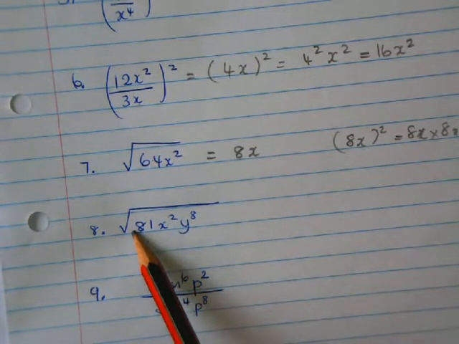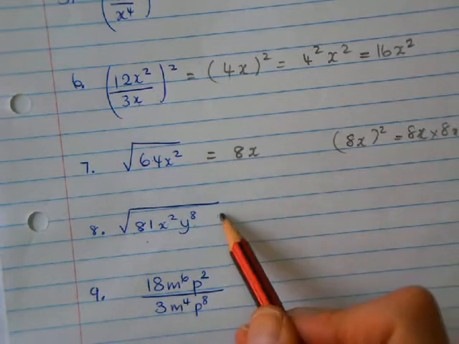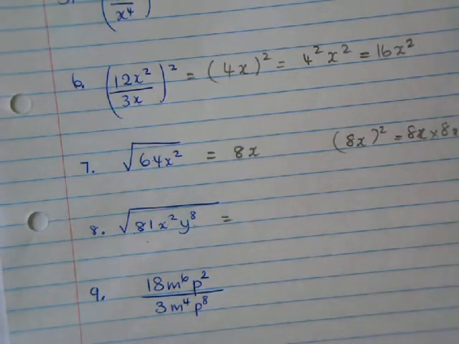So the next question we're going to do is square root of 81 x squared y to the power of 8. So again, we're going to square root 81, halving the powers to see what we get. So 81 square root is 9, x squared, half that is x, y to the power of 4. That's the answer there.